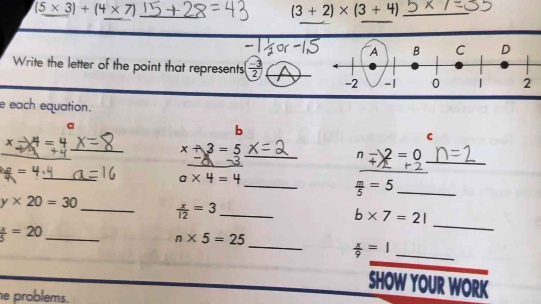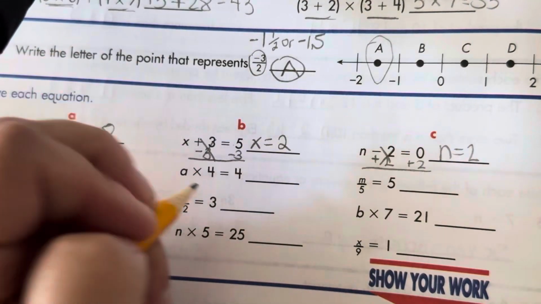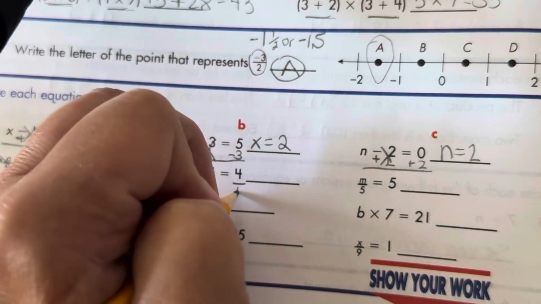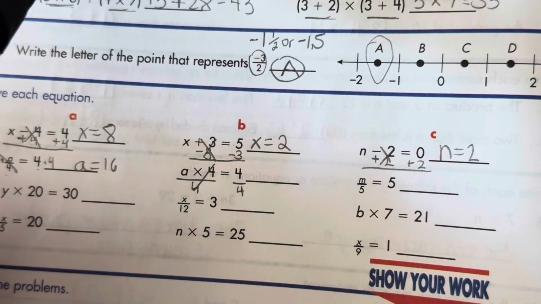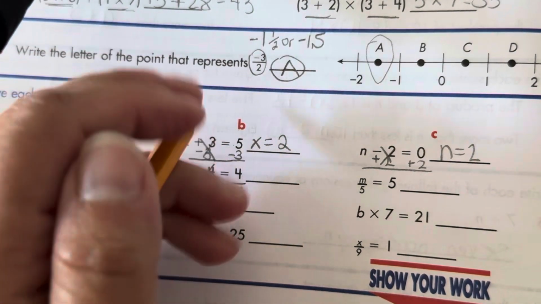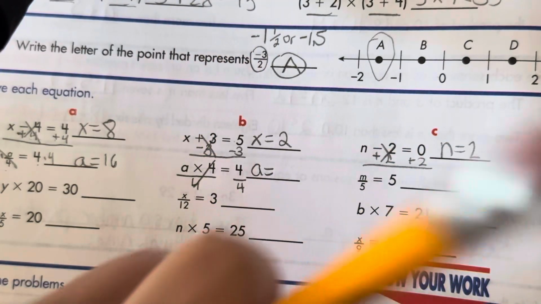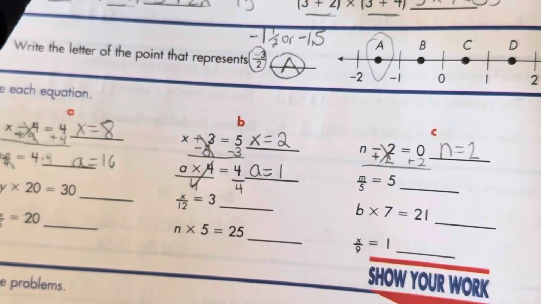Now here we have multiplication. So we want to do the opposite of multiplying, which is to divide. So we're going to divide both sides by 4. Now the 4 divided by 4 will cancel and leave 1. So you have 1a is equal to also 4 divided by 4 over here, which is 1, and you've solved your question.